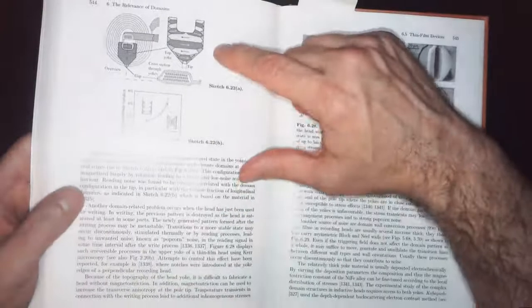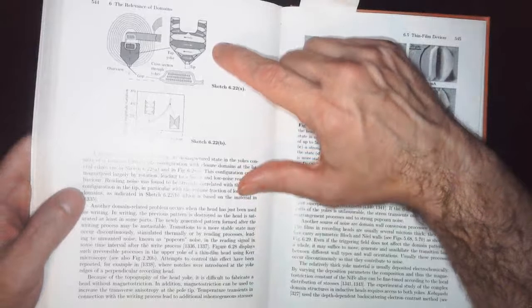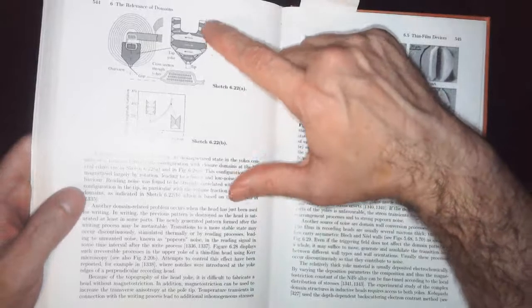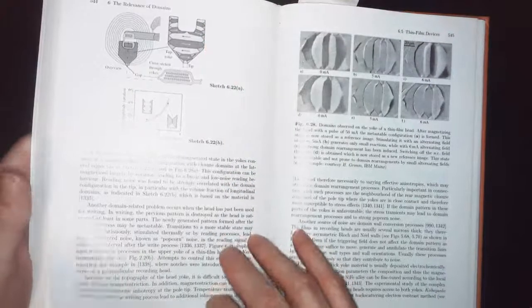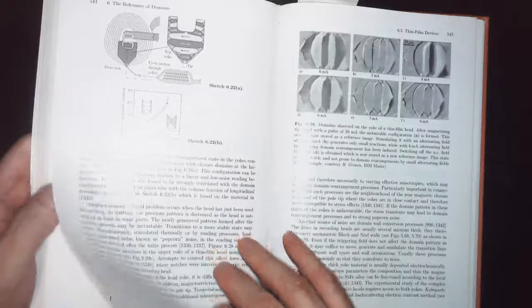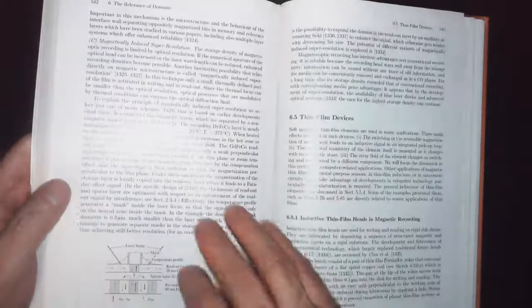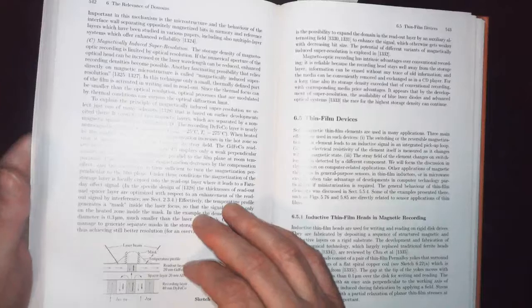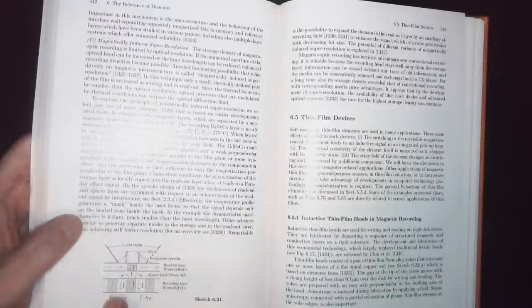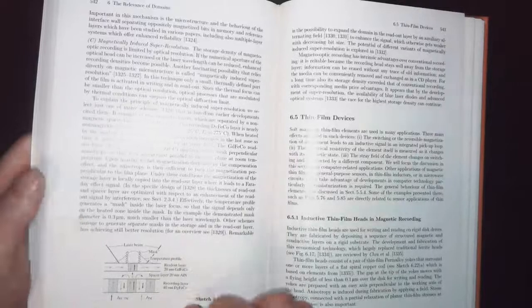This is a very old kind of recording head, showing you the domains in the yoke, which is basically not the part that's actually writing, but it's an important part anyway. That's more or less a shield. There's recording media there.